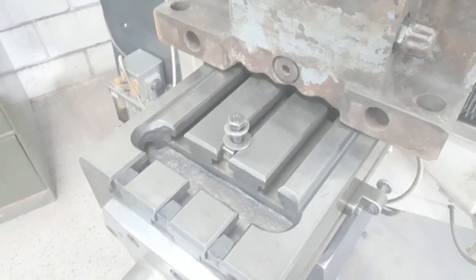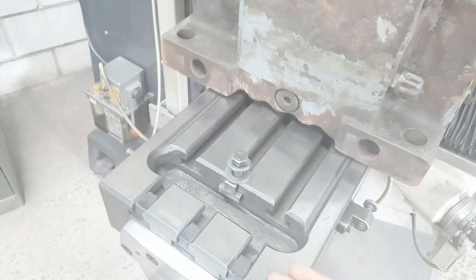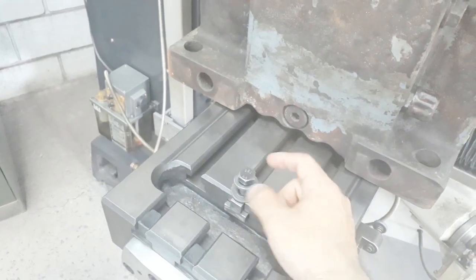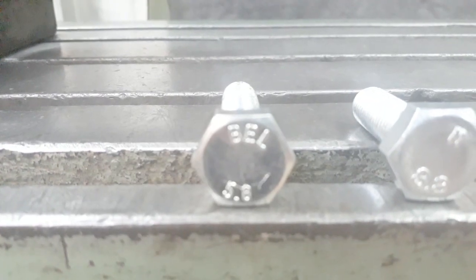In this other table, we are seeing a bolt that is stronger. If we put a weaker bolt here, the head is going to break. So here we have an 8.8 bolt, which is stronger than this one.